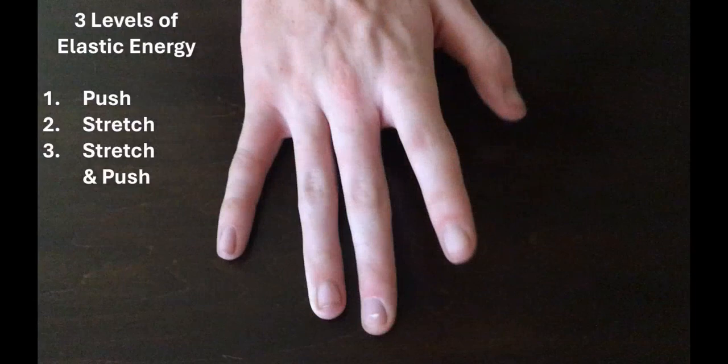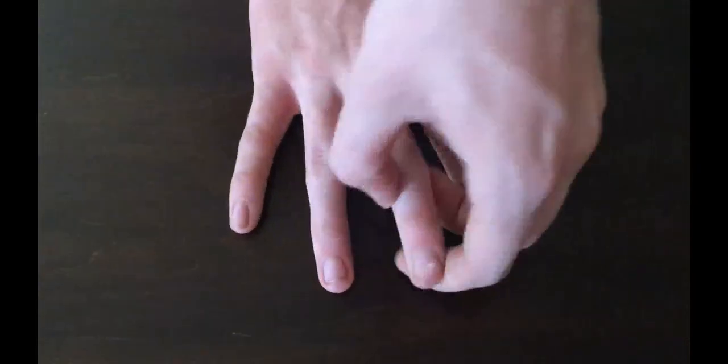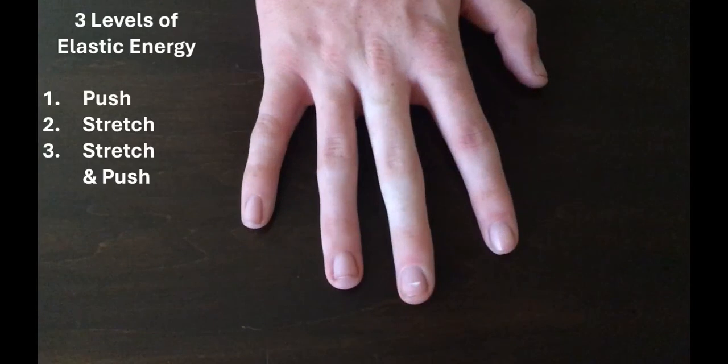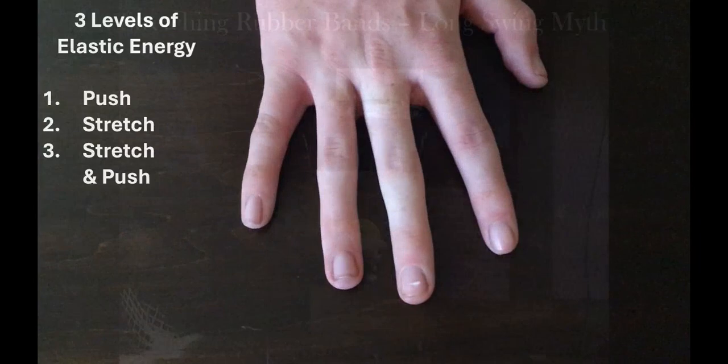So this is an example you can try to understand how elastic energy works. You can take this finger, lift it off the table, and slam it as hard as you want. That's called pushing the energy into the table. And then you're going to see him grab this finger, pull it up, and then release it. And the amount of energy that's released is dramatic. So the first one's pushing. The second one is that. And when you stretch and release, now you're creating a different level of energy, is that stretch.